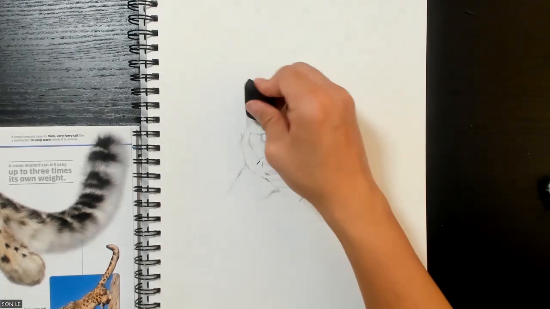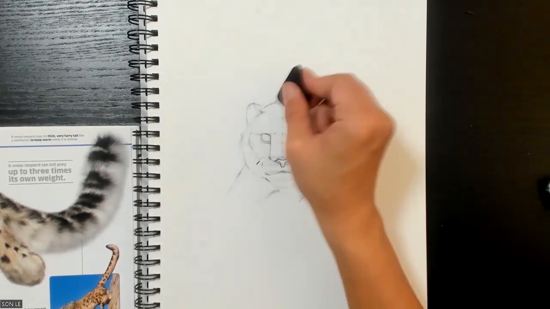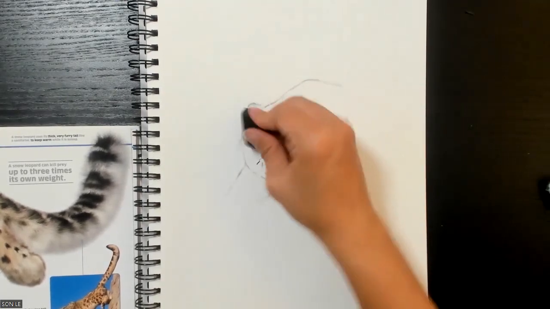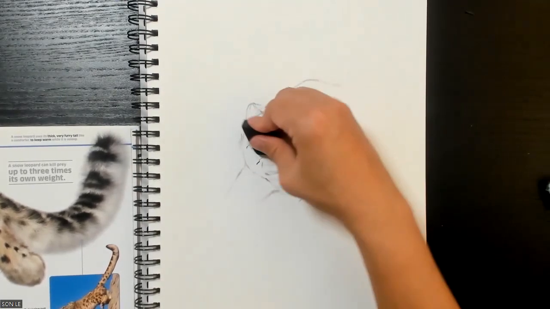So when you erase, be careful. Keep the sketch light. We only erase the circle, all the horizontal lines and vertical lines.